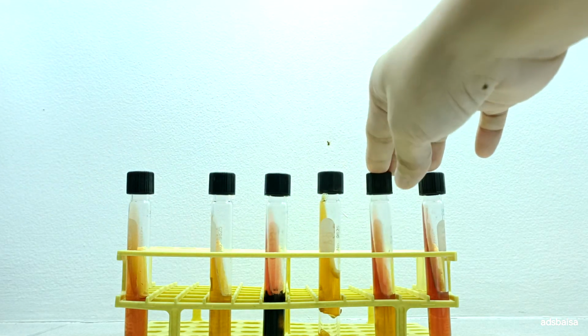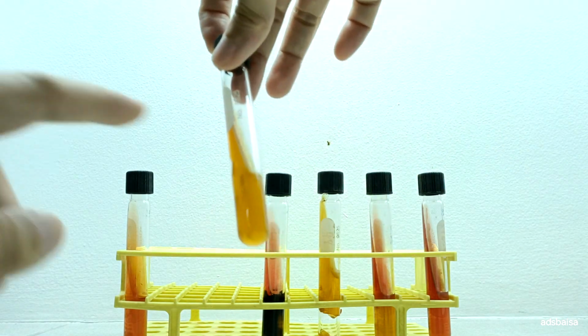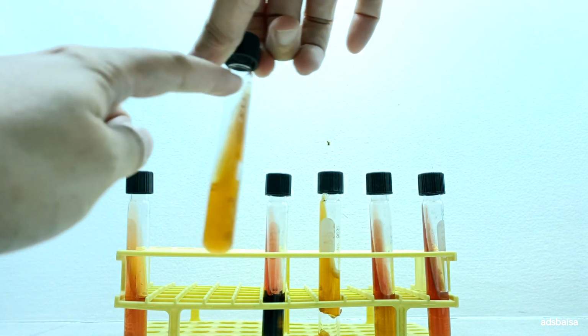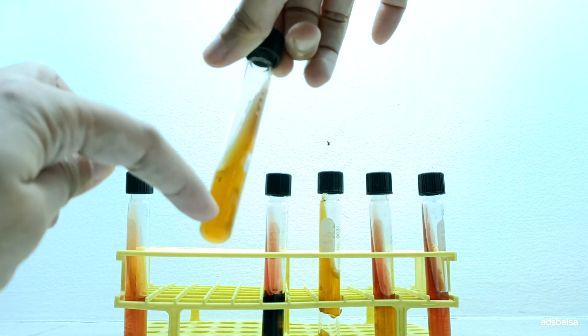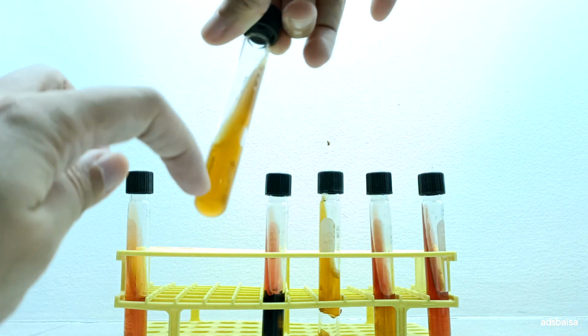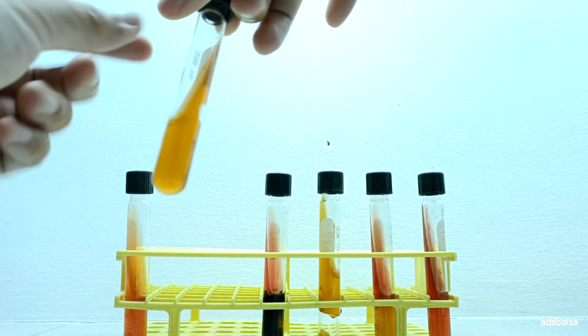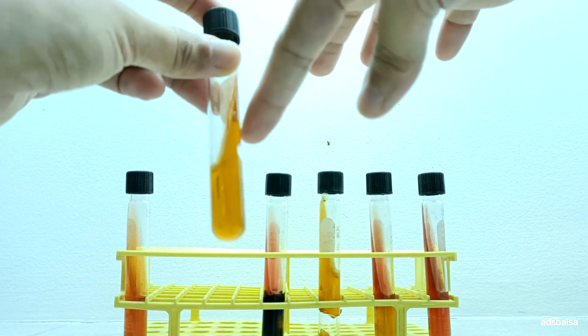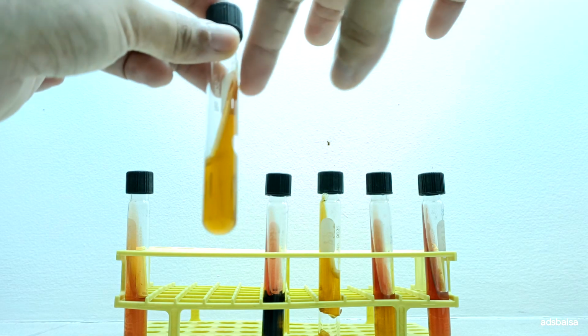So next we have the A over A. Both are yellow, slant and butt, so it is written as acid over acid or yellow over yellow. This is due to the fermentation of lactose and sucrose. So meaning the bacteria was able to ferment lactose and/or sucrose.